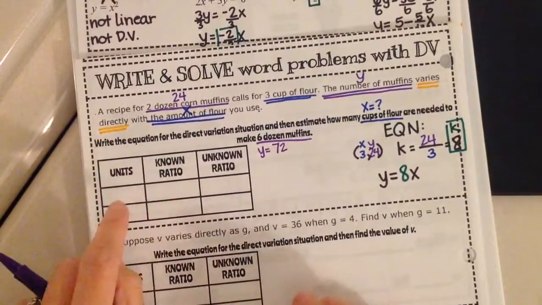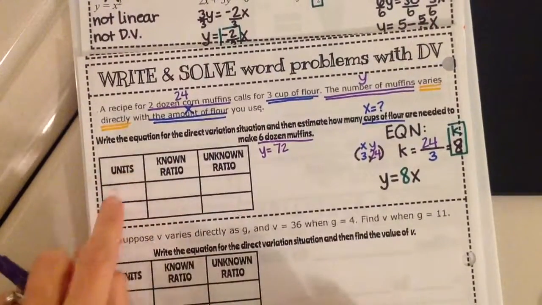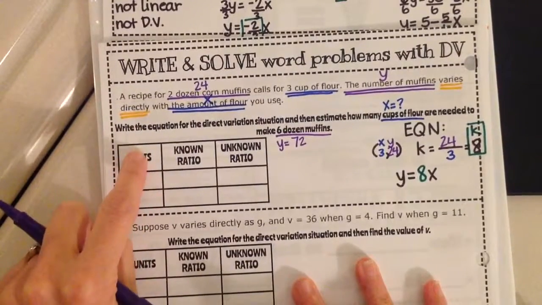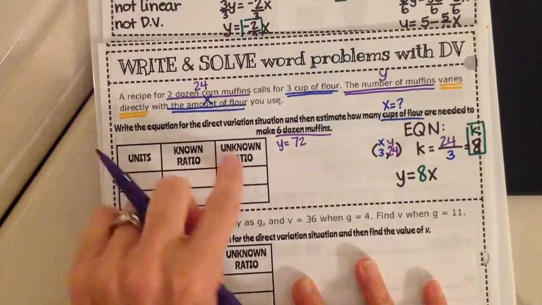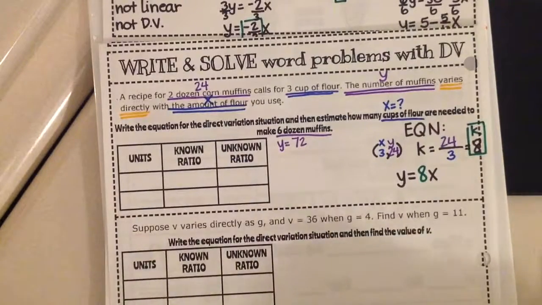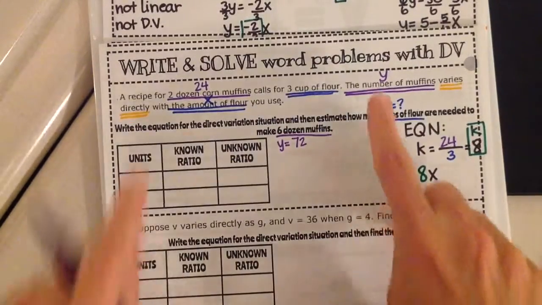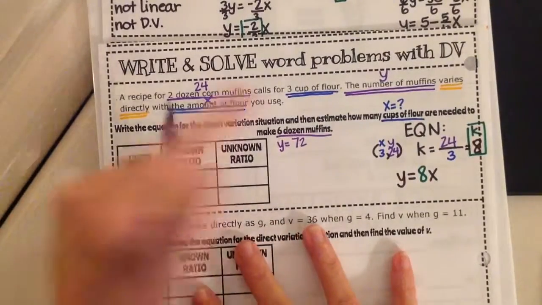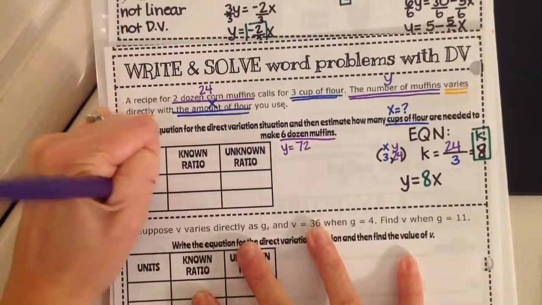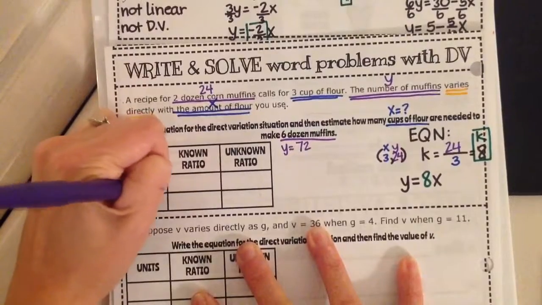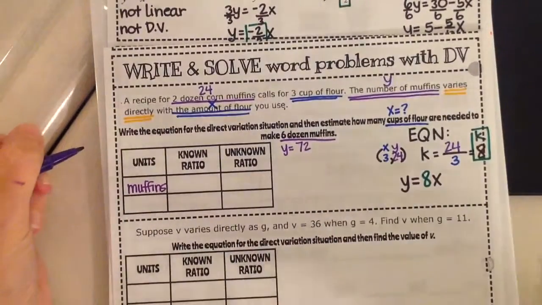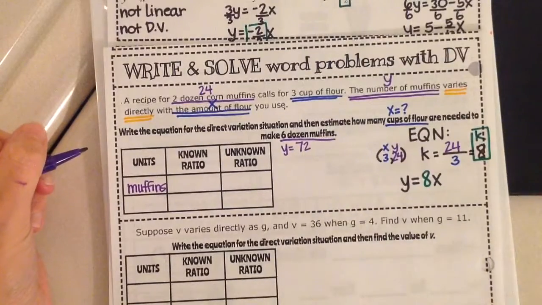So this is where this little table comes in. You may have seen this before. They called this a words, known, unknown, WKU table. Well, what you do for the words is you write in your quantities. So what are my y quantities? Those are counting the number of muffins. So we're going to write the word muffins. I call it units because it may be inches or feet, whatever your quantities are counting or measuring.